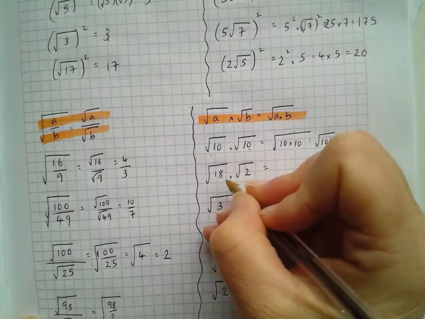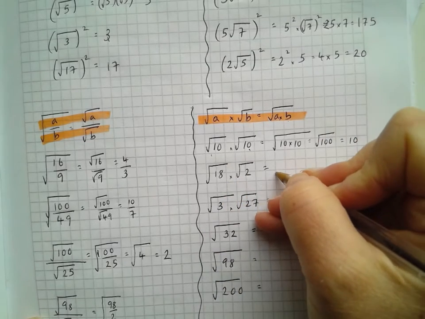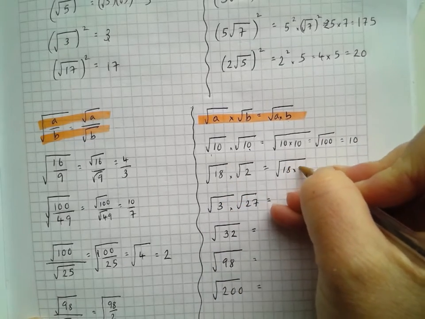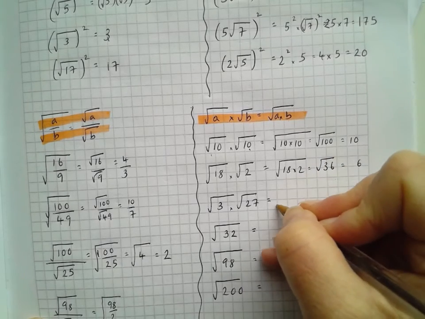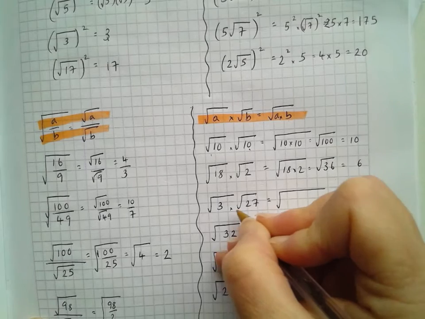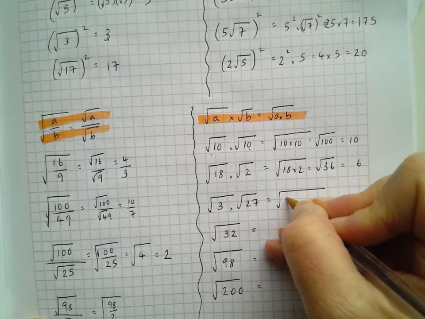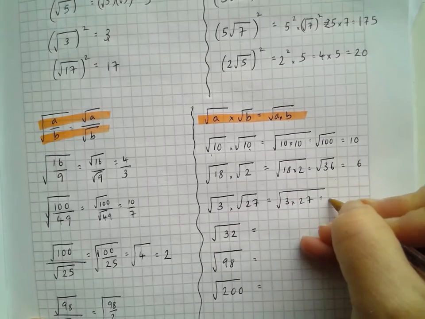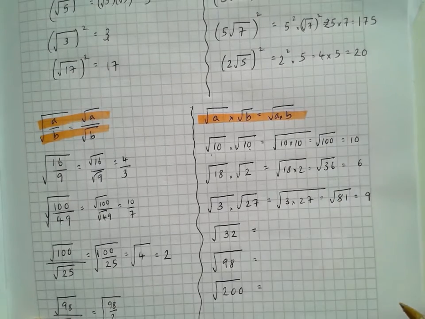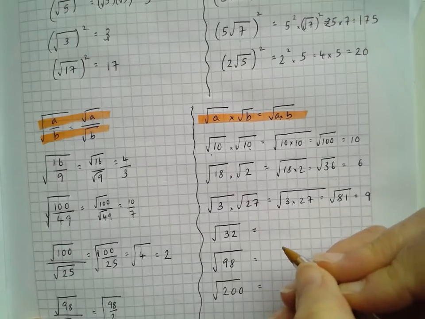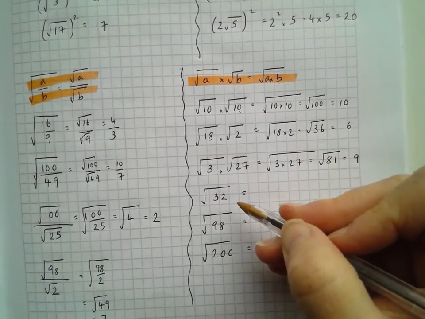Square root of 18 by the square root of 2 will be the square root of 18 by 2, which is the square root of 36, which is 6. Square root of 3 by the square root of 27 is the square root of 3 by 27, which is the square root of 81, which is 9.